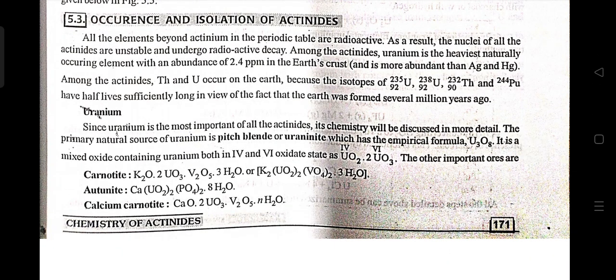Occurrence and isolation of actinides. All the elements beyond actinium in the periodic table are radioactive. As a result, the nuclei of all the actinides are unstable and undergo radioactive decay. Among the actinides, uranium is the heaviest naturally occurring element with an abundance of 2.4 ppm in the earth's crust and is more abundant than mercury and silver. Thorium and uranium occur on the earth because of isotopes that have half-lives sufficiently long in view of the fact that the earth was formed several million years ago.